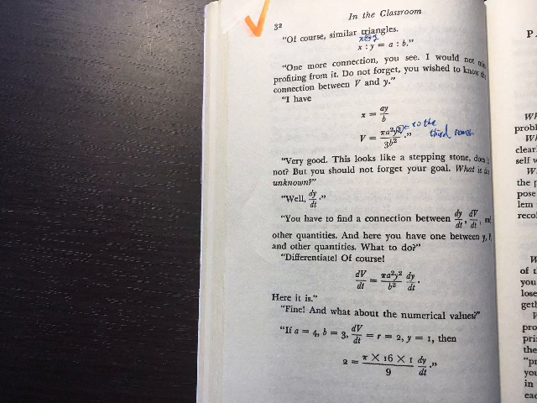Here it is. Fine. And what about the numerical values? If A equals 4, B equals 3, dV over dt equals R equals 2, y equals 1, then 2 equals pi times 16 times 1 over 9 times dy over dt.